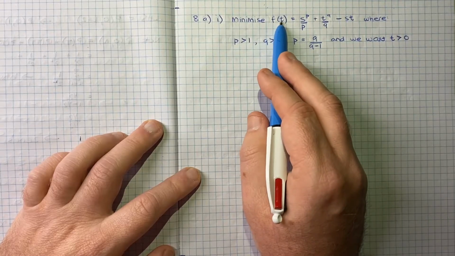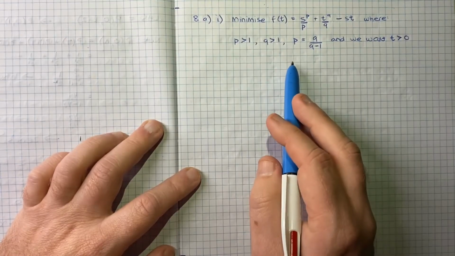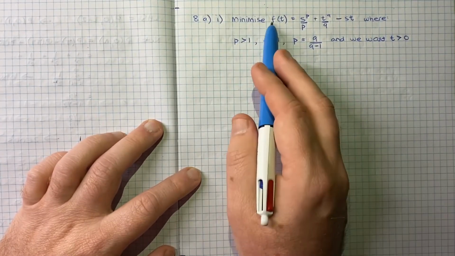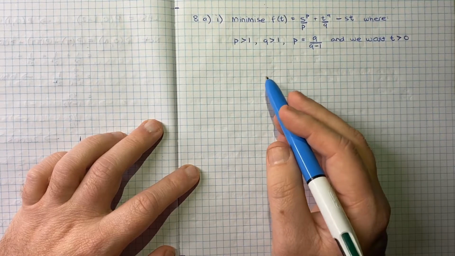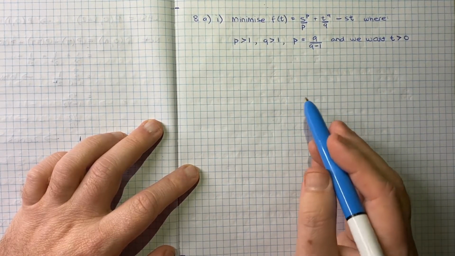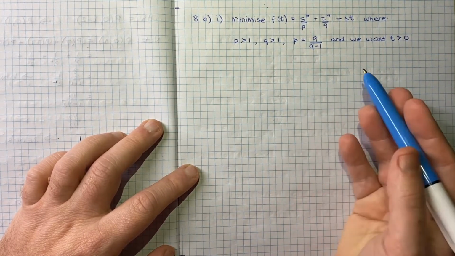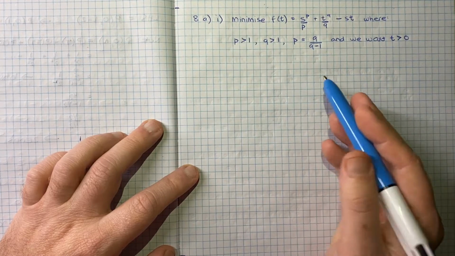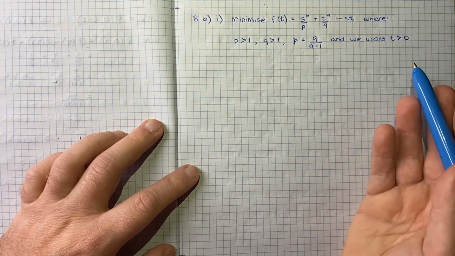Here it's a function in t, so it's really t that we're concerned with. As you know, if we want to minimise a function, we find its first derivative, work out where it's 0 to determine the turning points, and then work out whether it's a minimum or maximum turning point. There are a few ways we could do that, but here I think the most natural way is to find the second derivative and see if it's positive or negative. So let's work through that now.